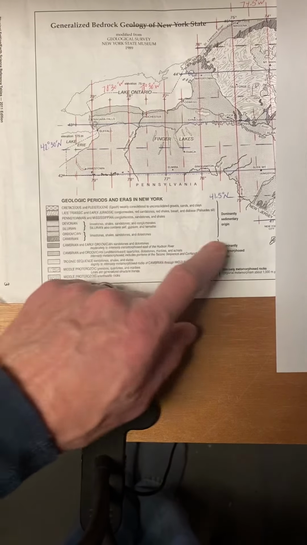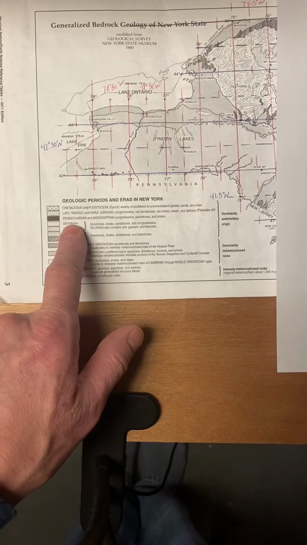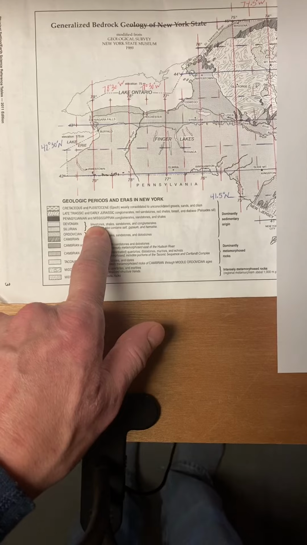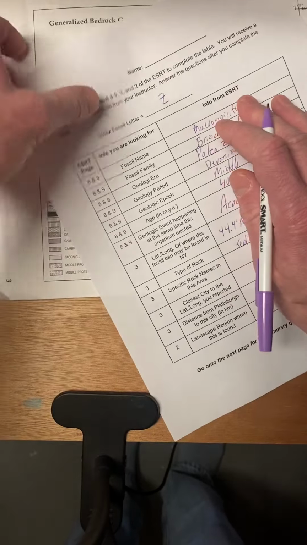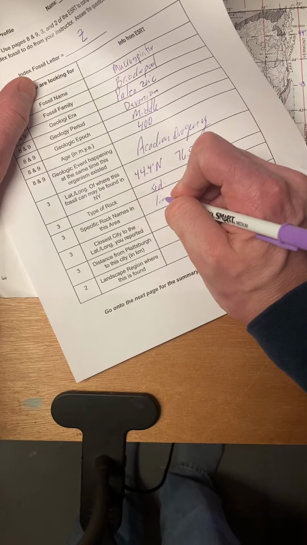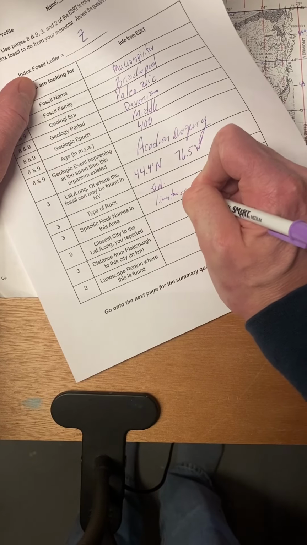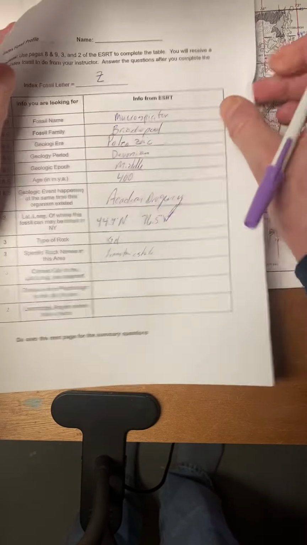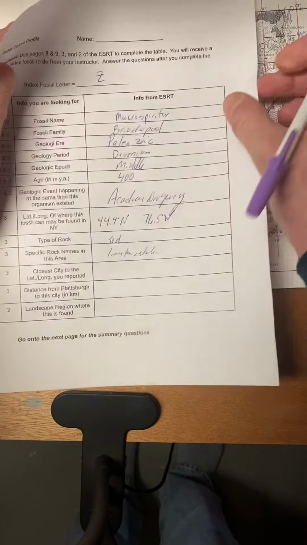Okay, the specific rock names are those that are listed right next to the name Devonian. So I see limestone, shale, sandstone, and conglomerate. So the specific rock names, that's what I write. Okay. Next, the closest city. Well, I already picked a city that's close to the location I have. So I'm going to pick Ithaca as the name of the city where I could find that fossil.